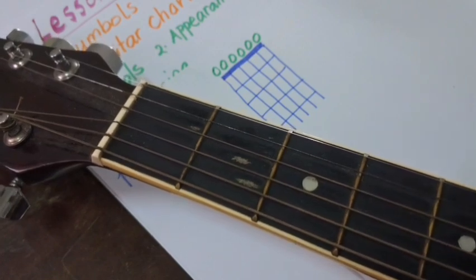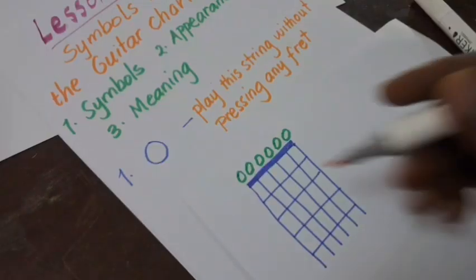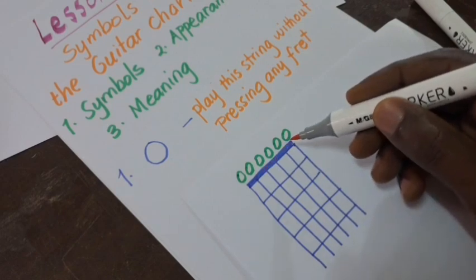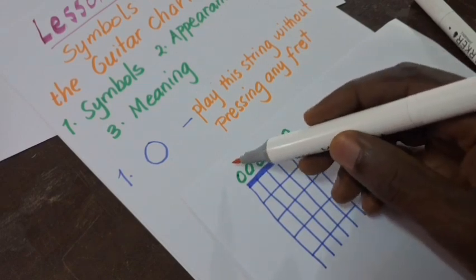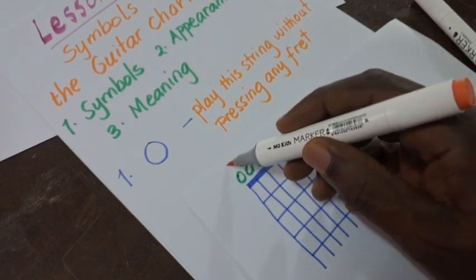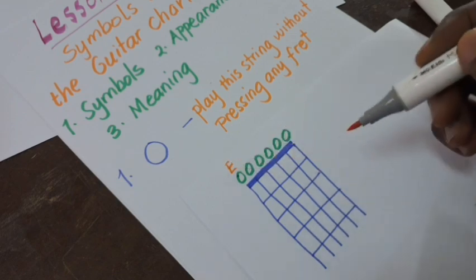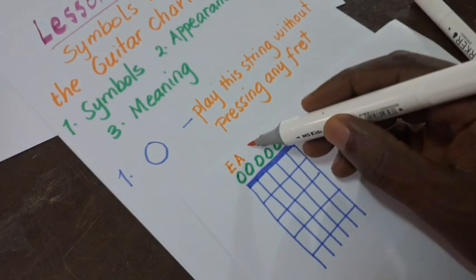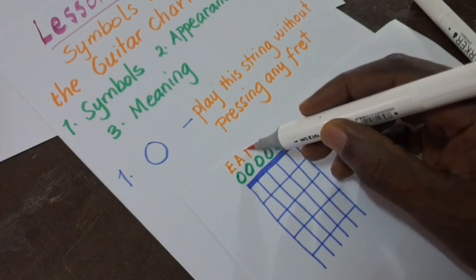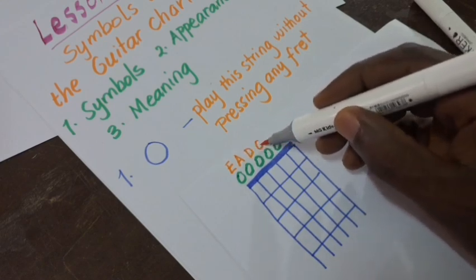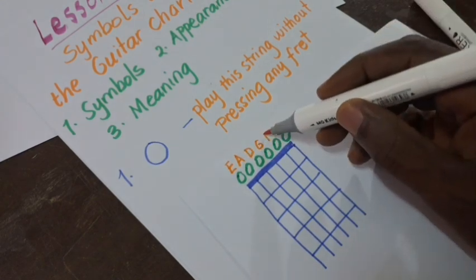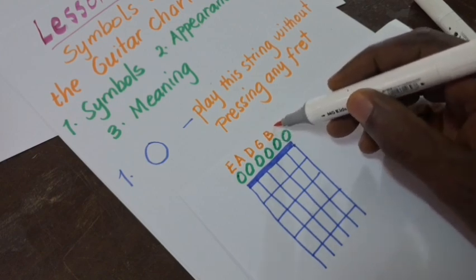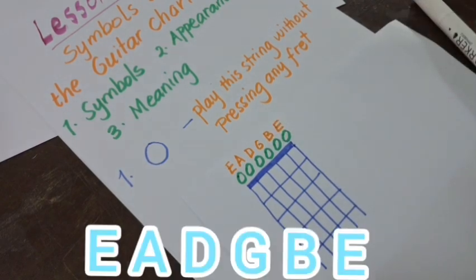Simple. And by doing this, we have actually played something. We have played E, A, D, G, B, and E.